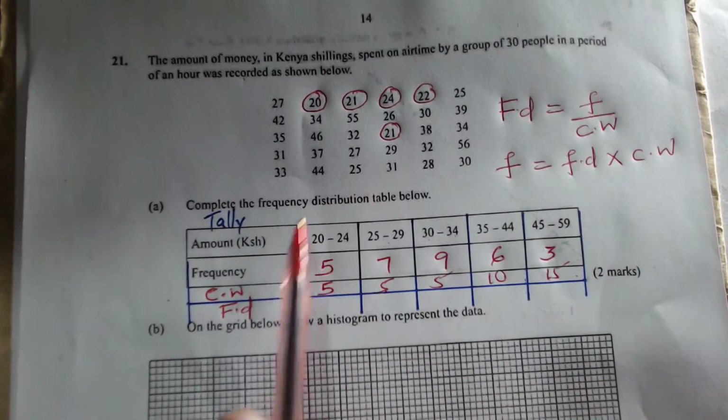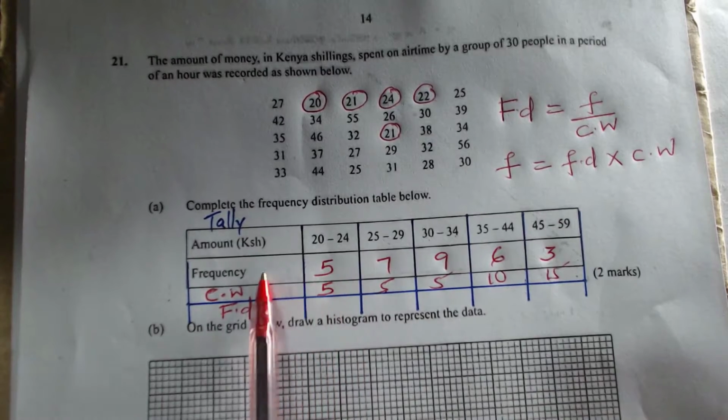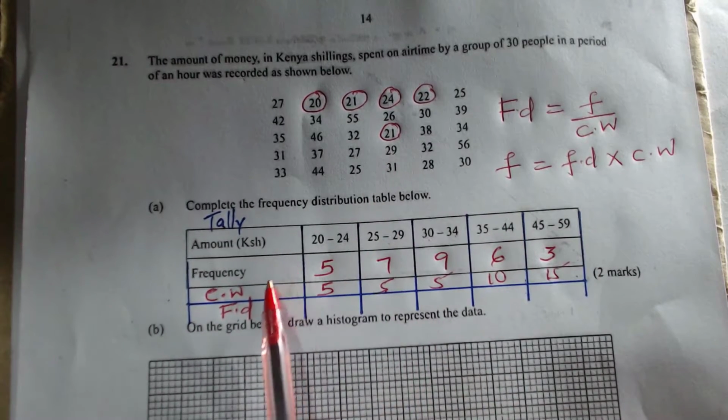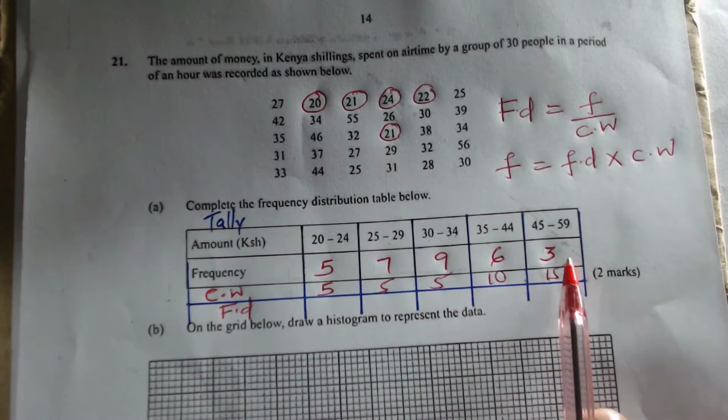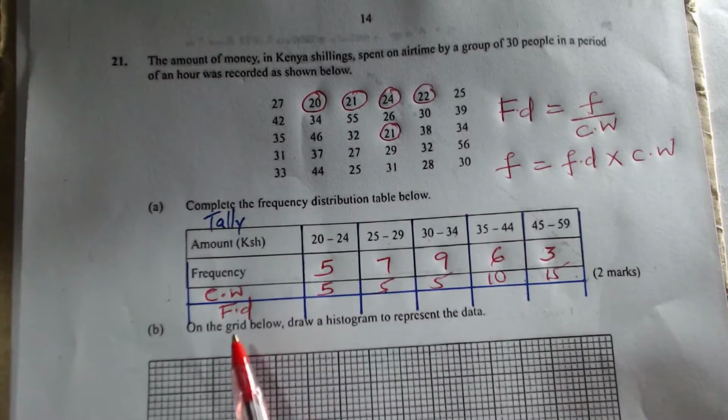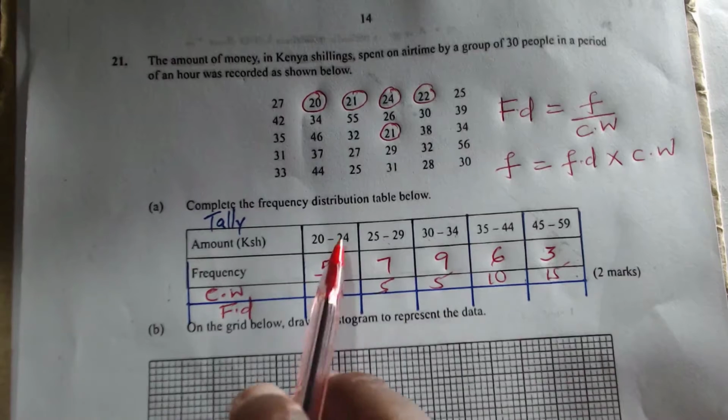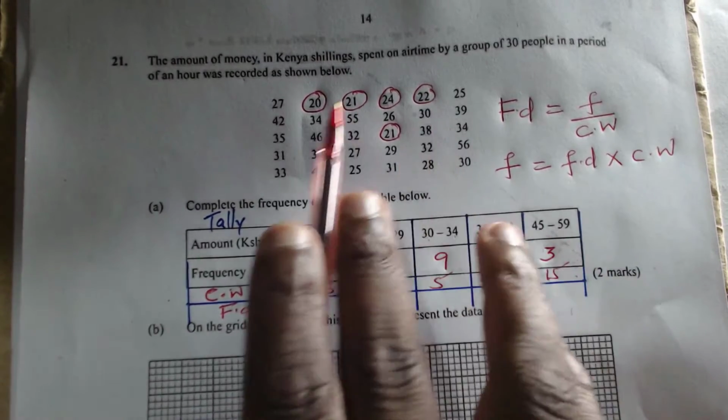Be very keen when you are counting the frequency, because once you make any error at this stage, you have to carry the error to the next question. So you need to verify. After you've done it, you need to count again and recheck.